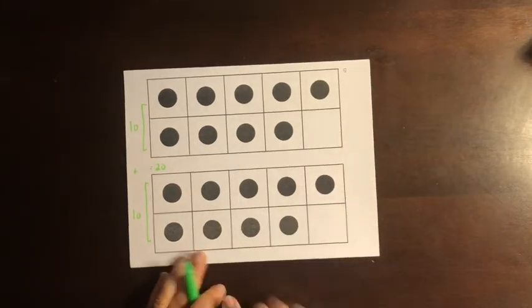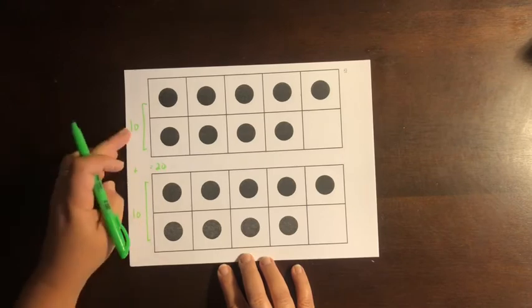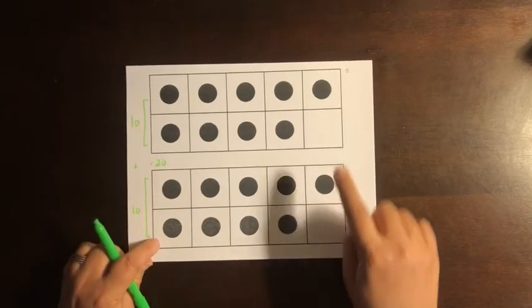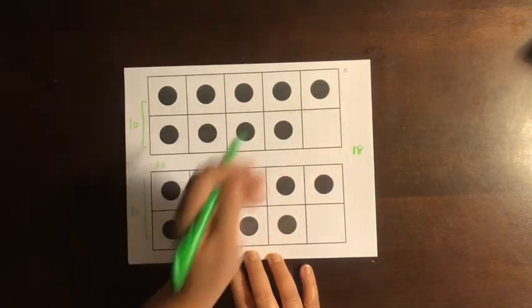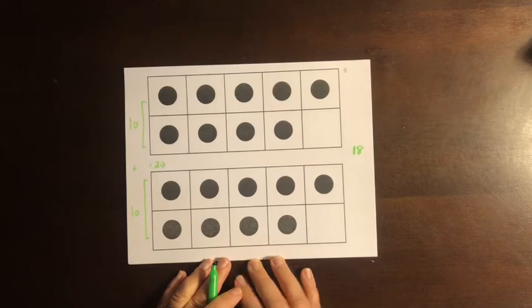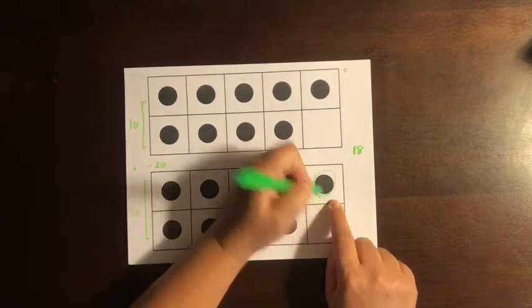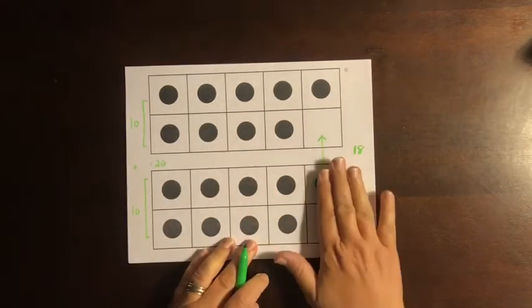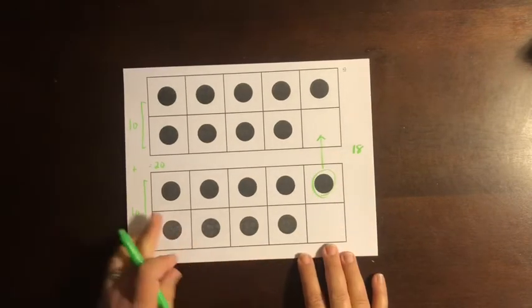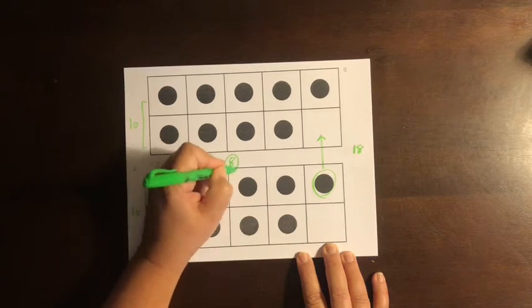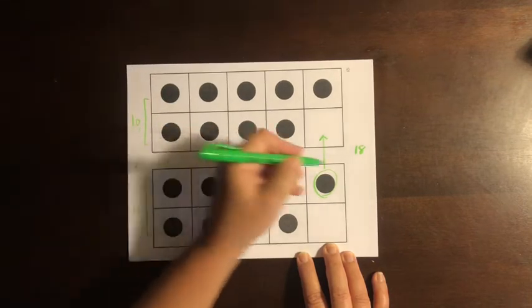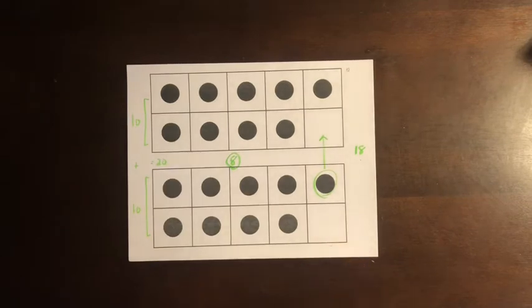So you could either have used your doubles facts and said 10 plus 10 is 20. I'm going to subtract out 2, which gives me 18. So the 18 is this card. Or you could have moved this dot over to here. That left this tens frame blank, and the total of these dots in here would be 8. And so 10 plus 8 equals 18. So you could have done it either one of those ways.